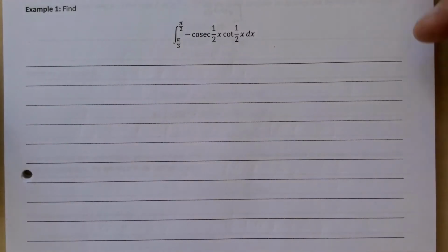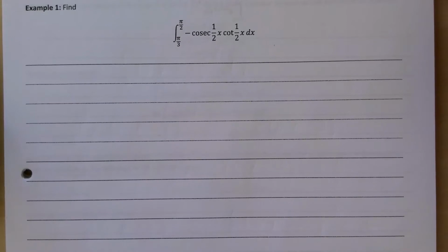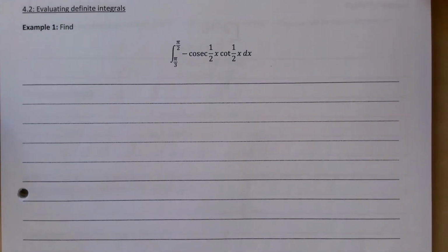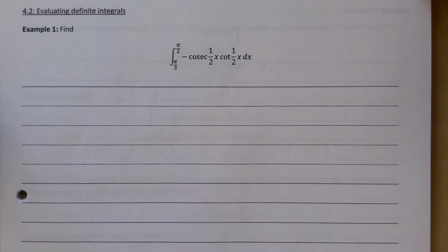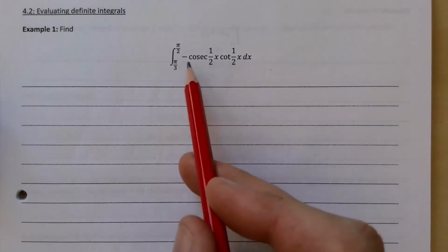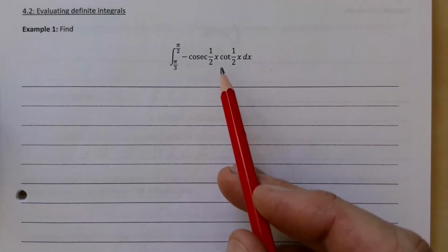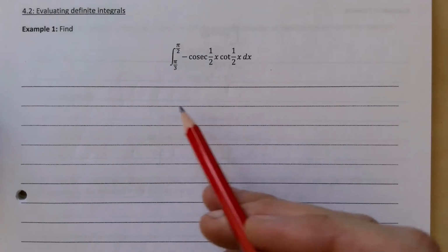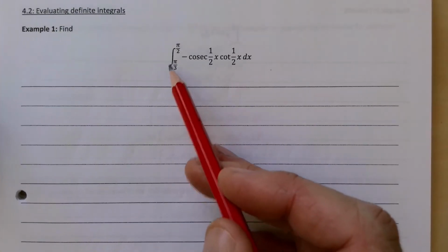This is our third video on A2 integration, and so we're now going to be evaluating definite integrals. Those first two videos we were just showing various examples of integrating as a backwards process of differentiation. Here we have definite integrals to evaluate, so let's take a wee look at this one.